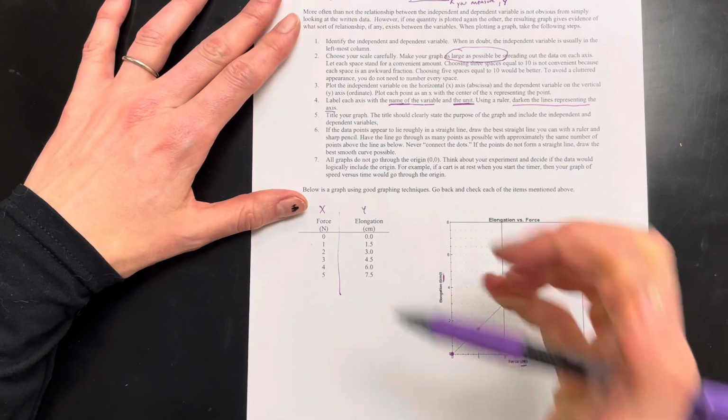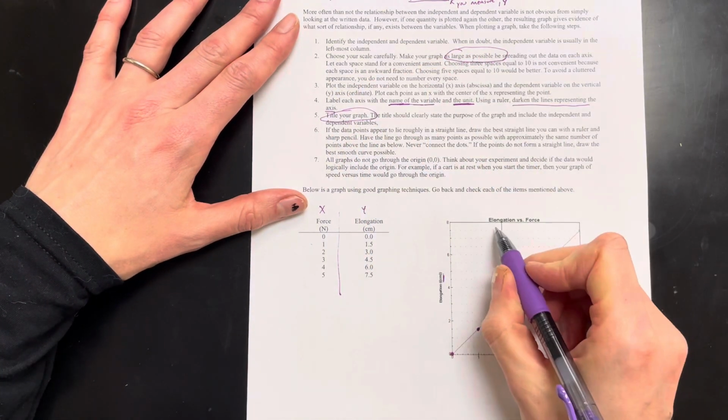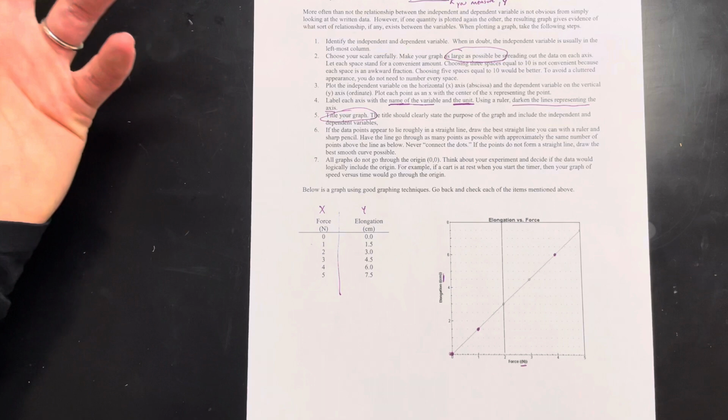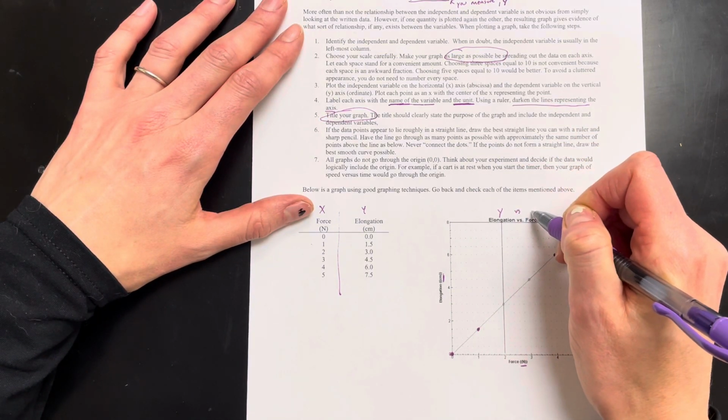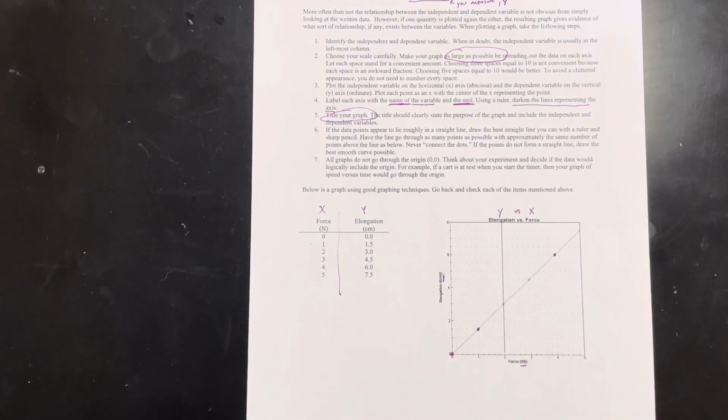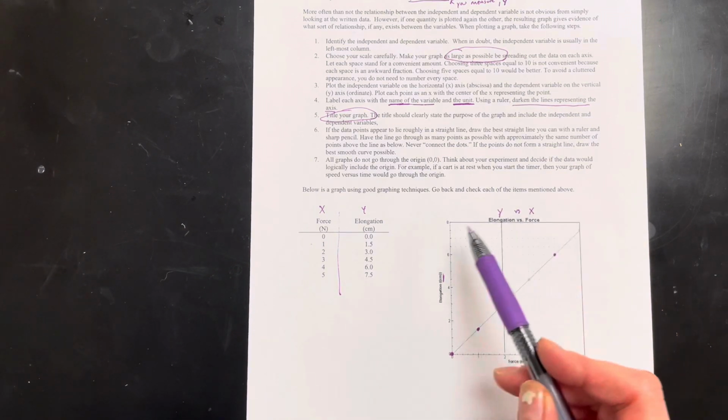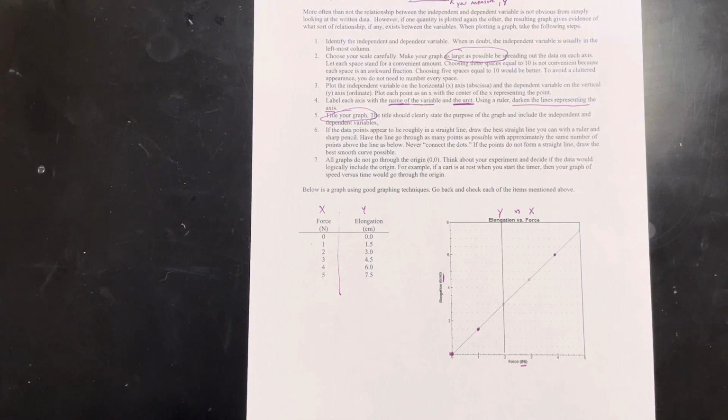The next thing that we have is a title on our graph. This one is elongation versus force. You could call it whatever you needed to. Whatever's on your y-axis versus whatever's on your x-axis is the fastest way to label your graph, okay? Y versus X is the least amount of words you could possibly use to label your graph. You could go all out and put a whole bunch of words there to explain what's on your x-axis and what's on your y-axis, or you could just label it Y versus X, okay? But replace whatever's on the y-axis and whatever's on the x-axis in those two spots, okay?